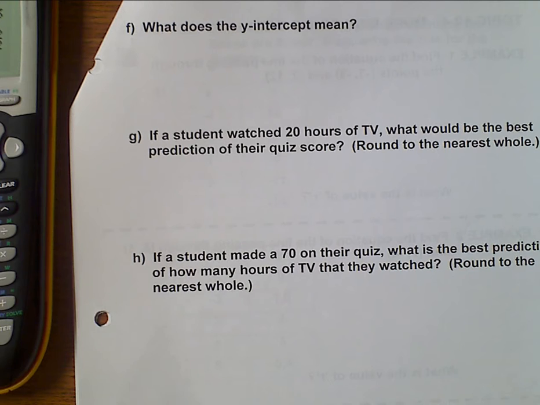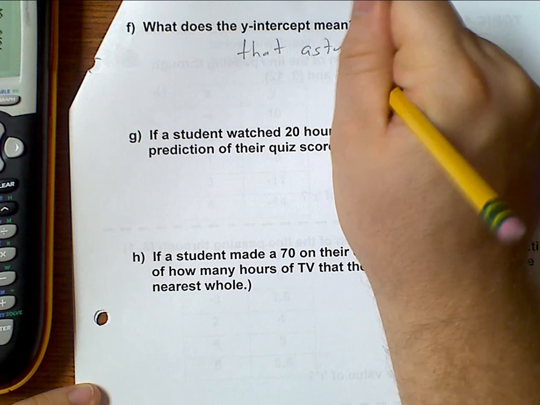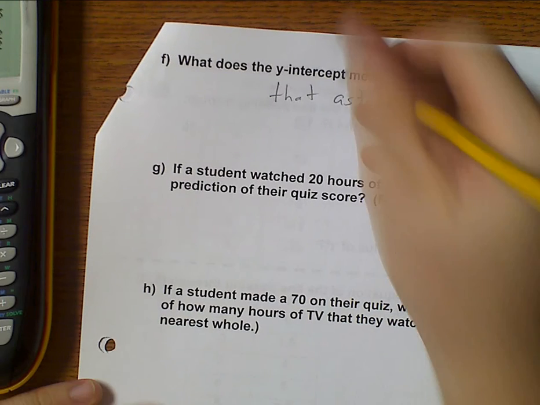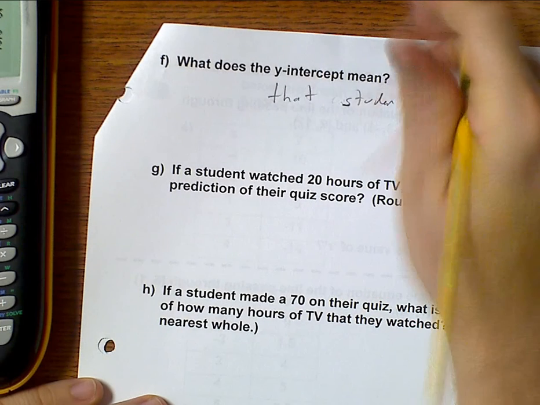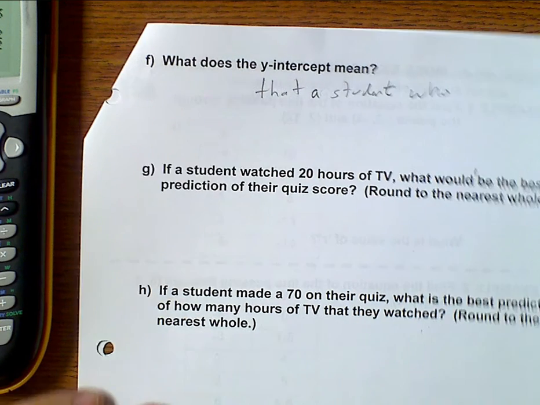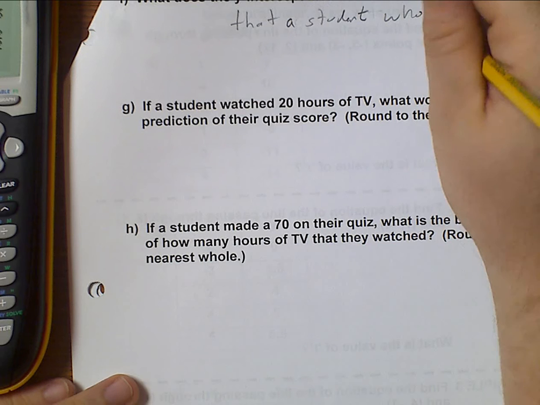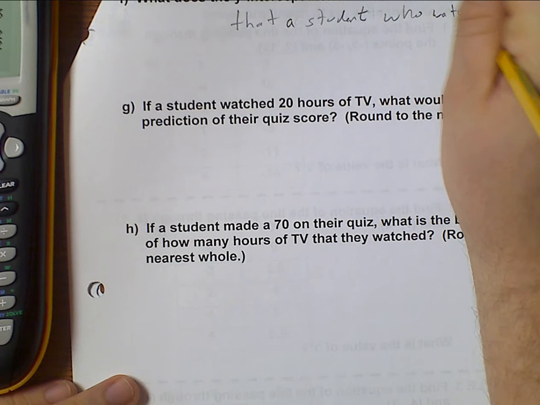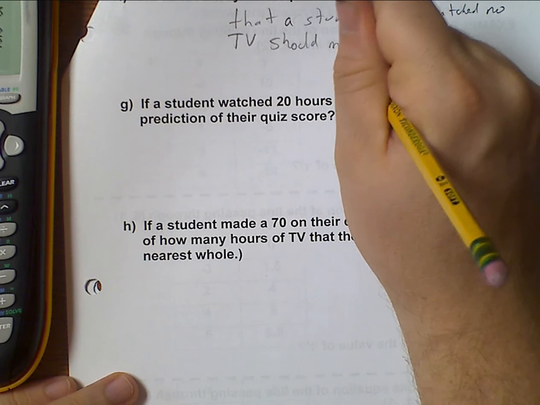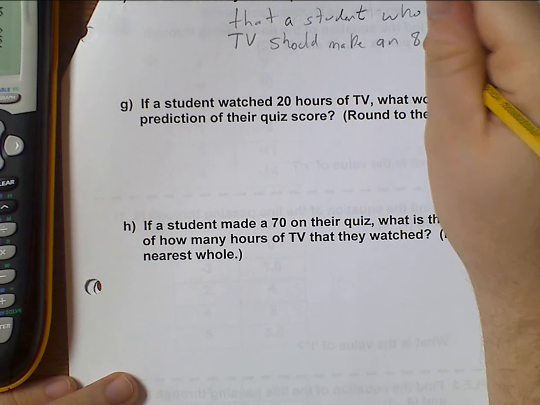What our y-intercept means is that a student who, and remember we want to know what the x value is, and obviously my handwriting is getting worse, a student who, and they had control over how many hours they watched TV, watched no TV, should make an 87.